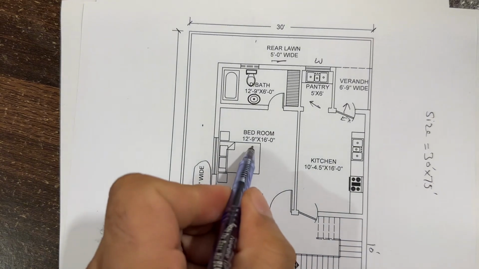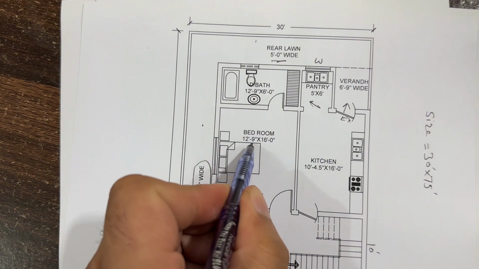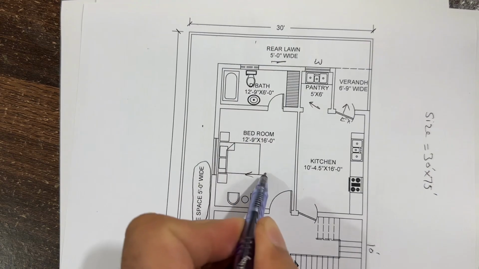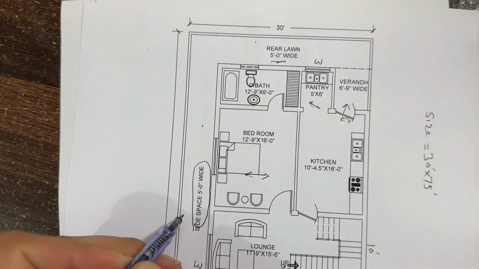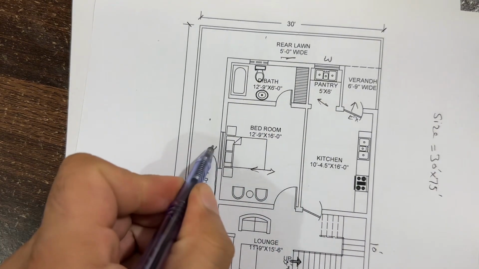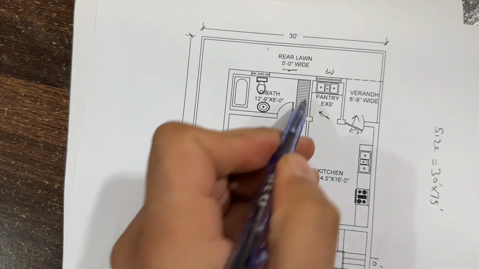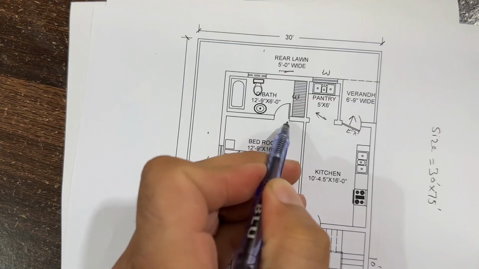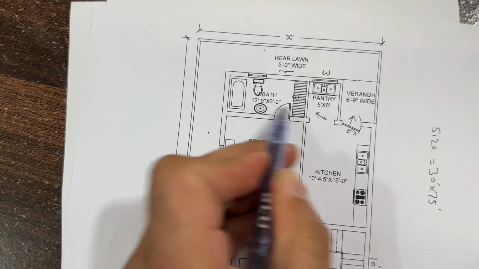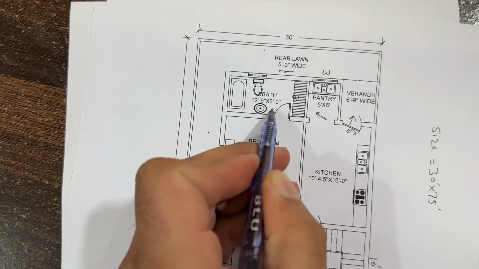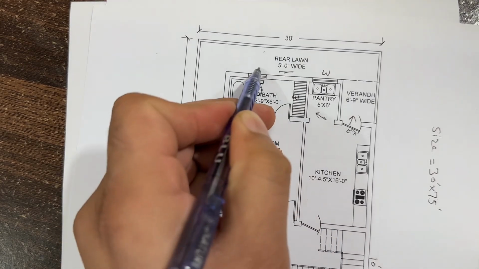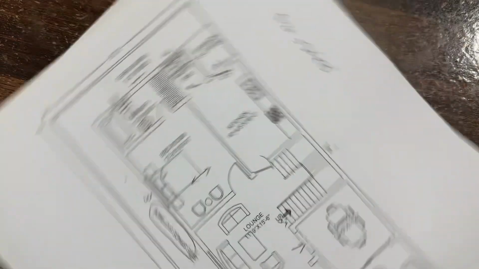Next, this is a first bedroom on the ground floor. Width is 12 feet 9 inches, and the length is 16 feet. And this is its window to this open sky, and this is dress plus bath, and this is wardrobe at this corner. And this is the door for this bath. Size is 12 feet 9 inches length and the width is 6 feet, and this is its ventilation. Guys, this is ground floor plan.